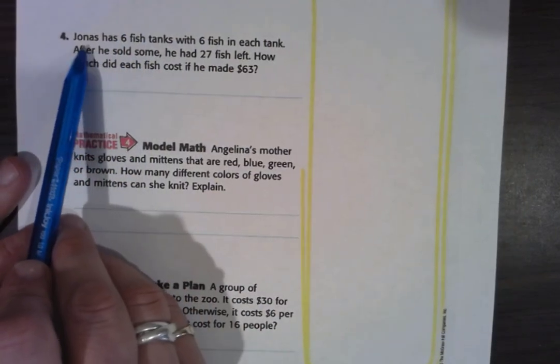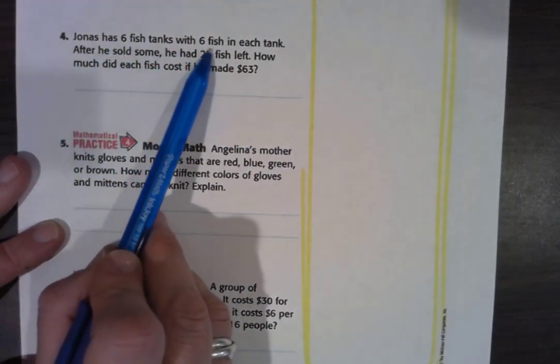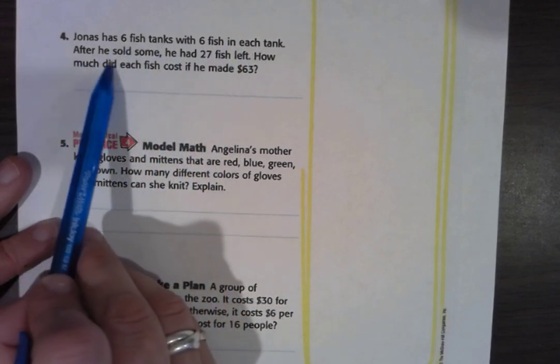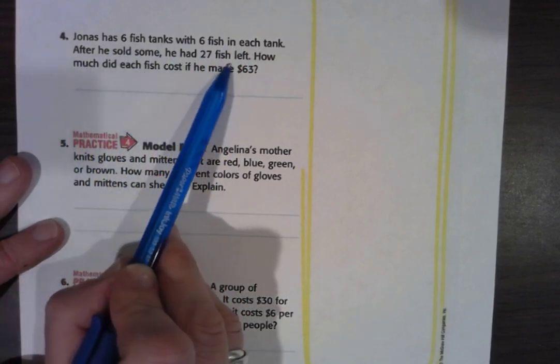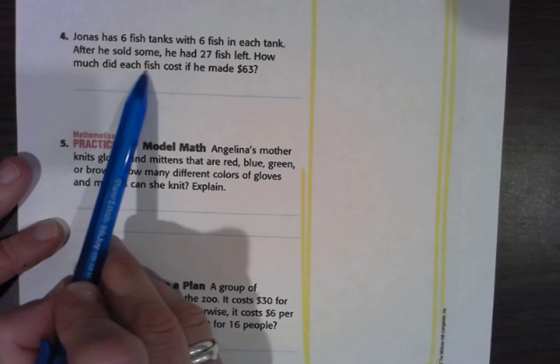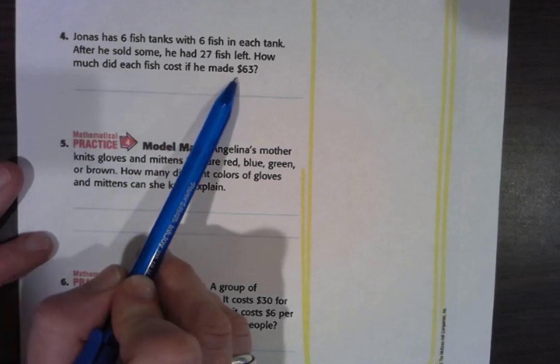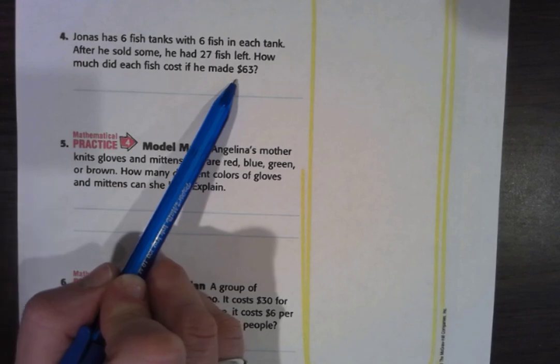Number 4, Jonas has 6 fish tanks with 6 fish in each tank. After he sold some, he had 27 fish left. How much did each fish cost if he made $63? Can you figure that out? Do you have too much information? Do you have missing information?